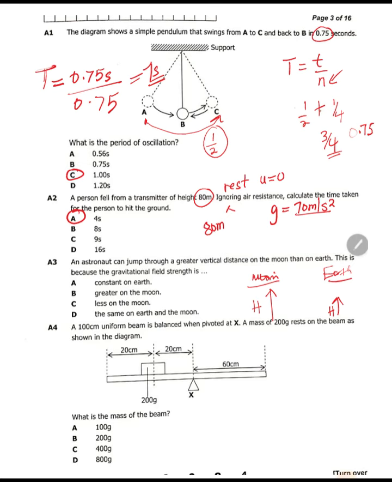They are saying this is because the gravitational field strength is what? A, is constant on Earth. Is the gravitational field constant on Earth alone? No. It's also constant on the moon. On the moon it's about 1.6, on Earth it's about 10. So this one is out. B, is greater on the moon. No. On the moon it's about 1.6, on Earth it's about 10. So it's out. C, is less on the moon. Yes, look at the moon, 1.6. Look at Earth, it's 10. So the answer is C. You don't even have to go to D. They are not the same.